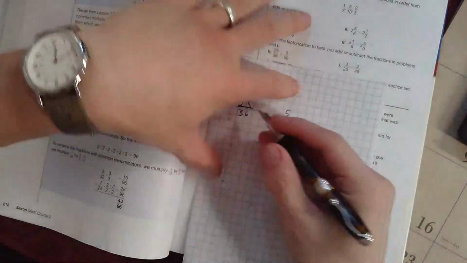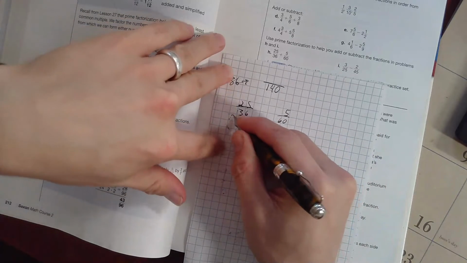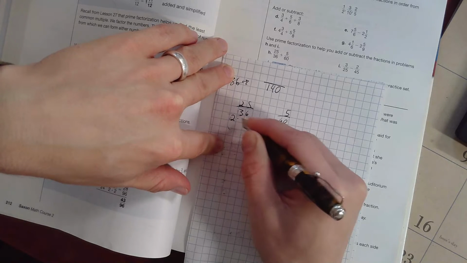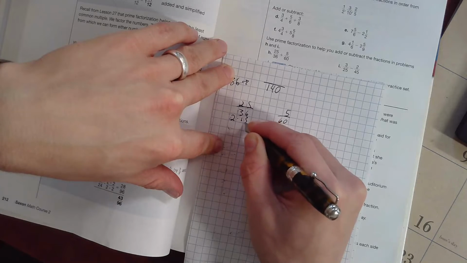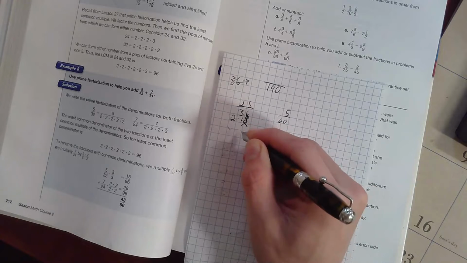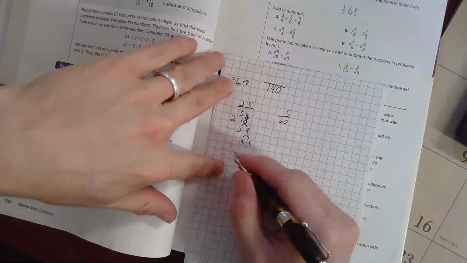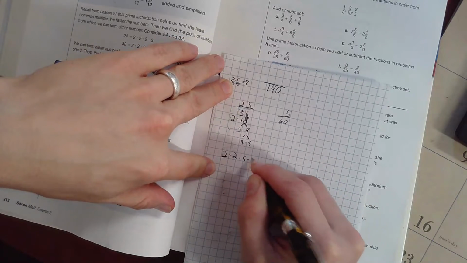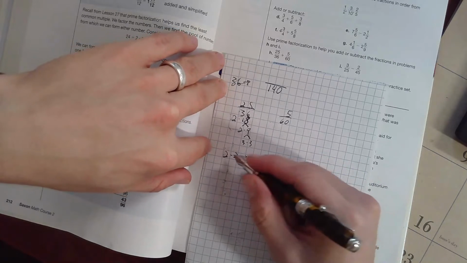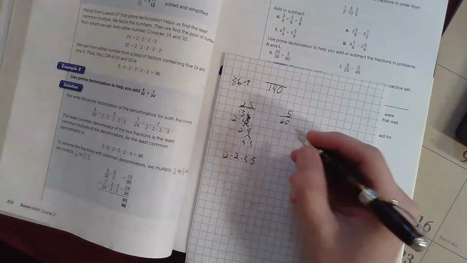Okay. So 36 breaks down into 2 times, no, sorry, 18. 18 breaks down into 2 times 9. 9 breaks down into 3 times 3. So 36 is 2 times 2 times 3 times 3, or 2 times 9 times 4. Yeah, okay.